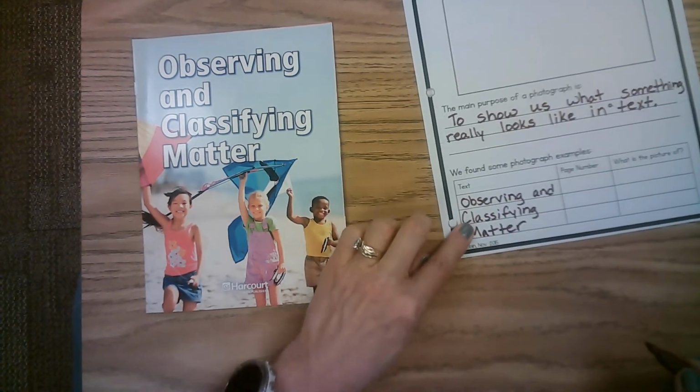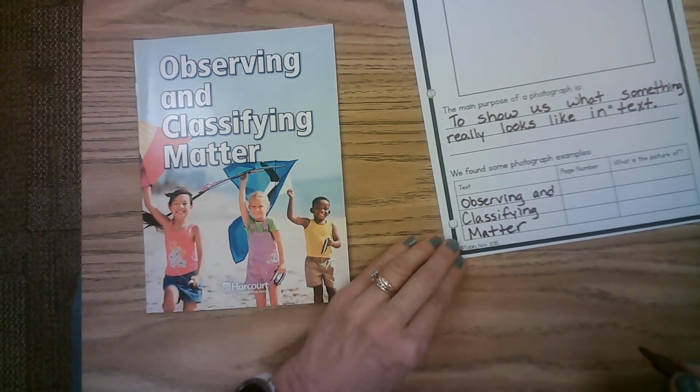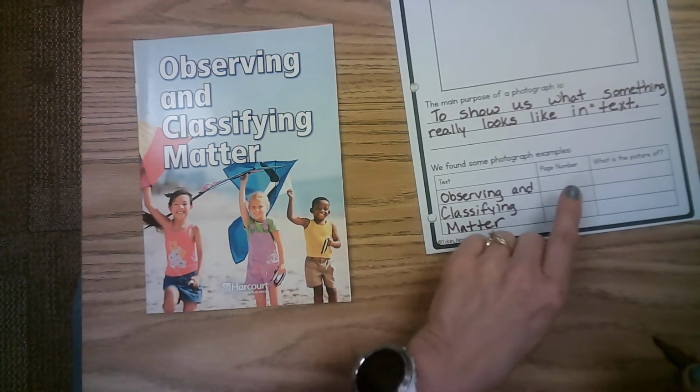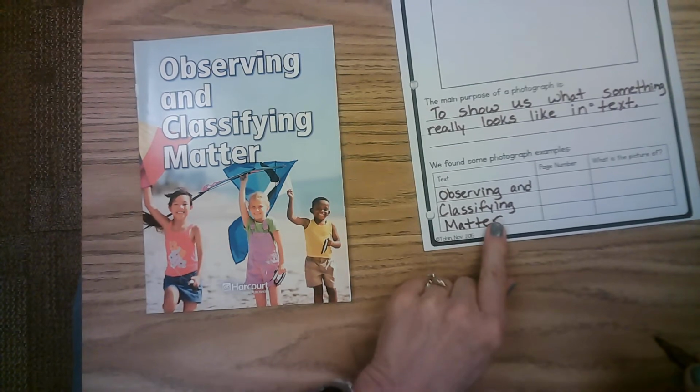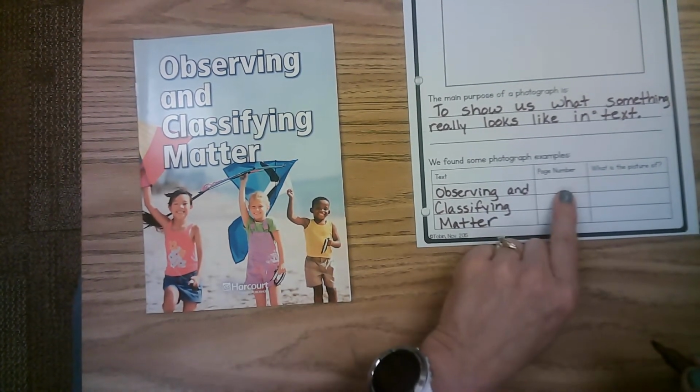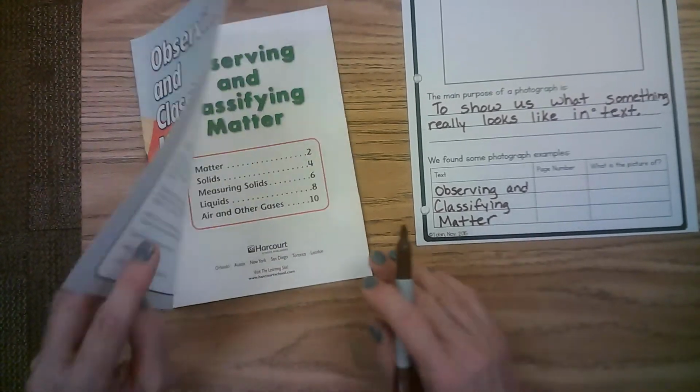Okay, so that's the name of the text. I had to use all three lines because it's a long name. Okay, so now let's find some pictures if you'd like. If you need to hit pause, go ahead. Okay, we're going to find some pictures now, and we're going to see what page number they're on.